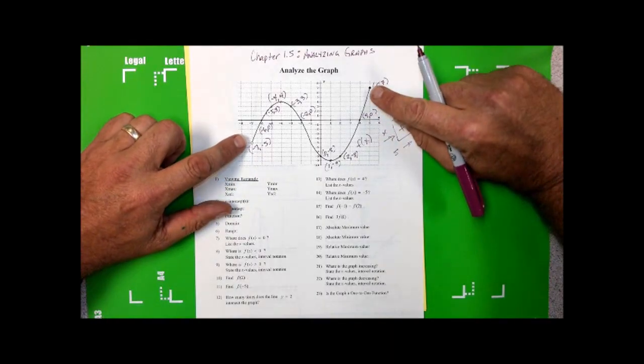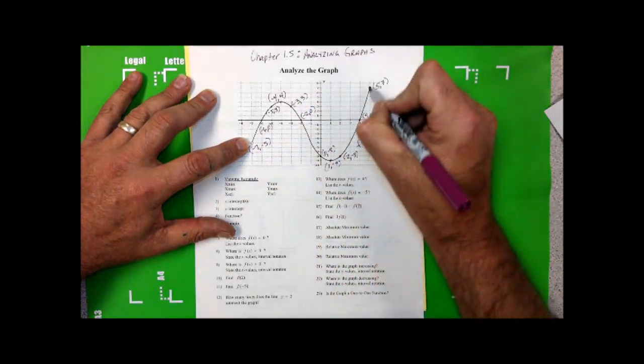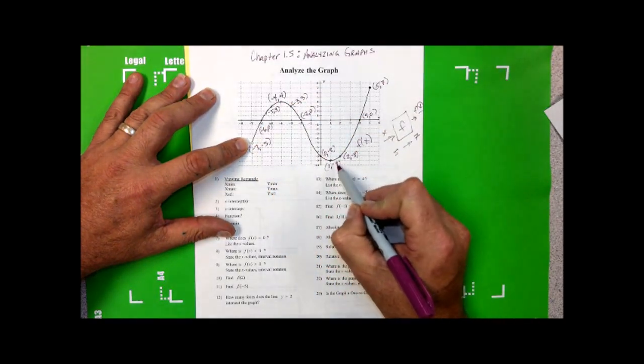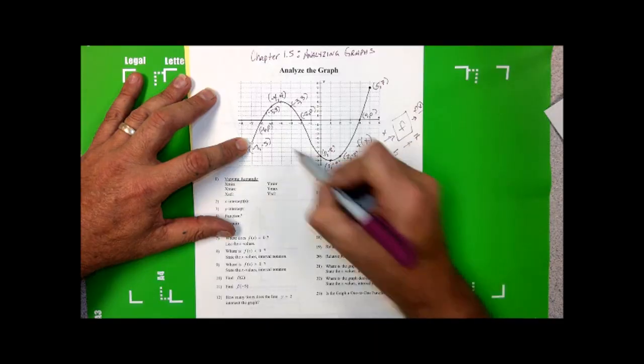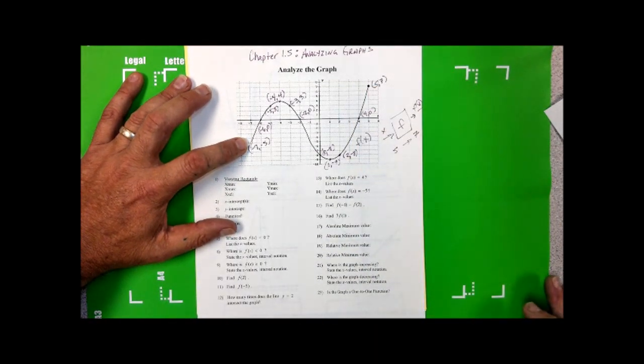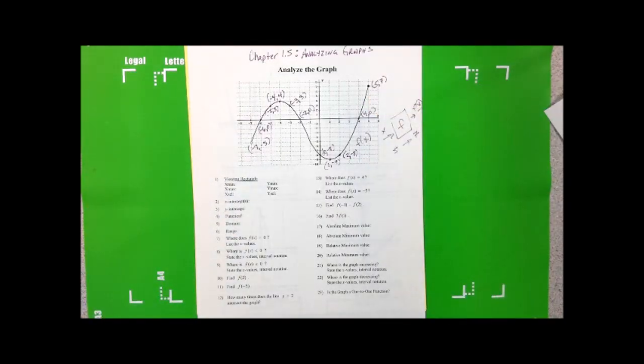So the first thing to notice about the graph itself is that there are an infinite number of points here, by the way. I just picked the ones that are easily defined by integer numbers on the grid itself, which makes it easier for a conversation here.